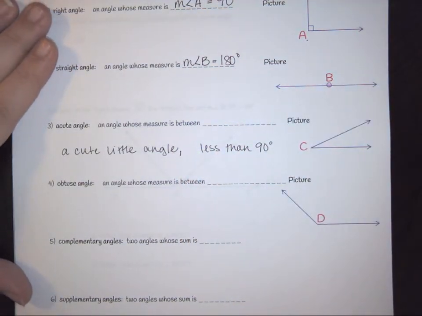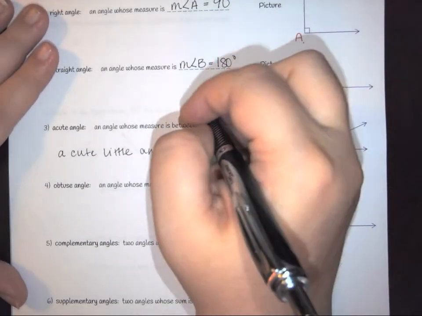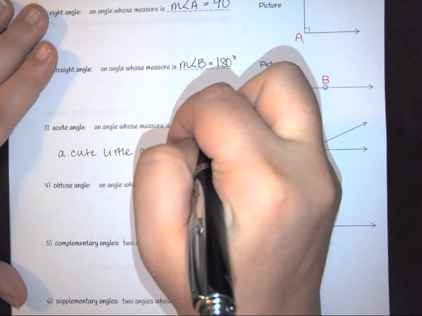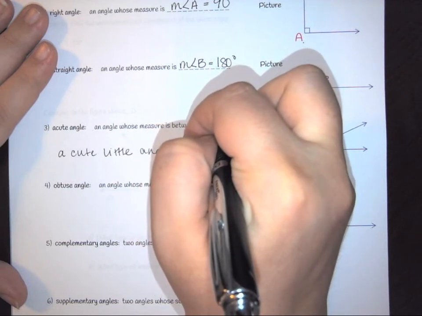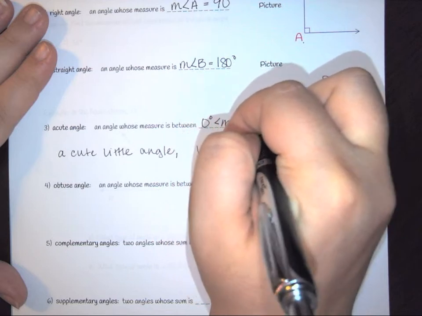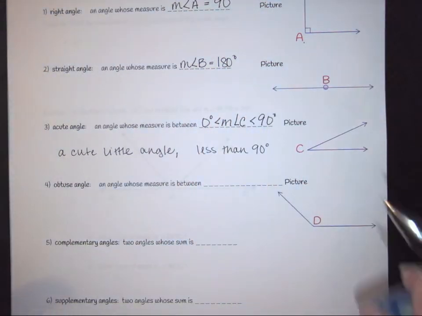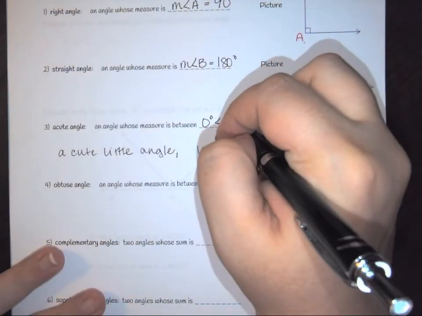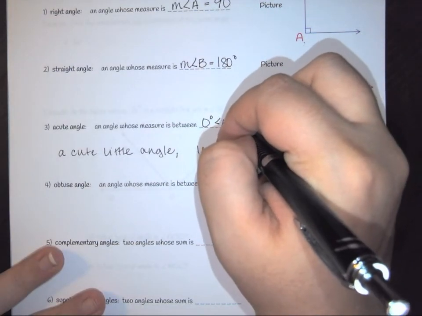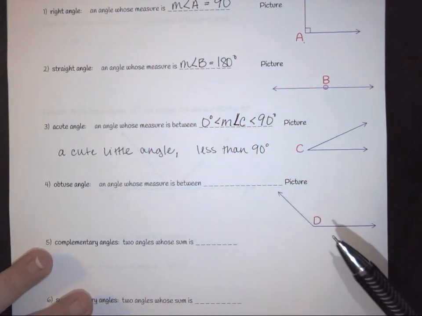And in this case, when we talk about how it's measured, we would state that this goes from 0 degrees through to the measure of angle C, which is less than 90 degrees. So you can see that that's exactly what's going on here. We've got our angle, and it falls between 0 and 90.